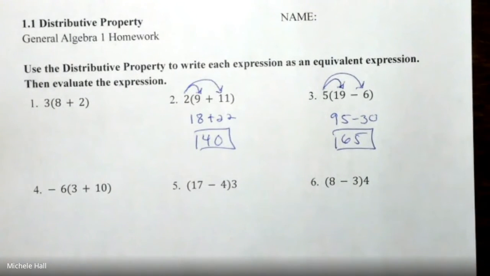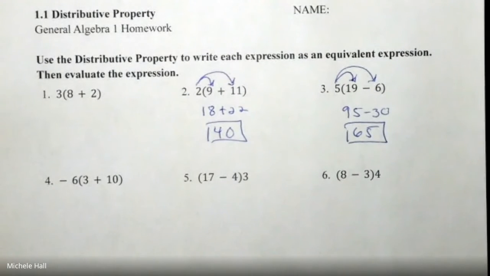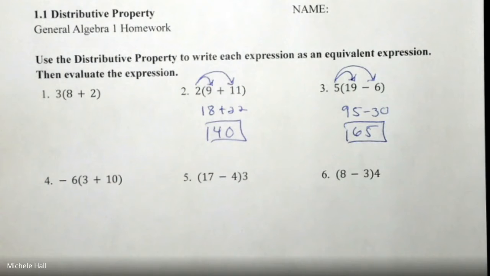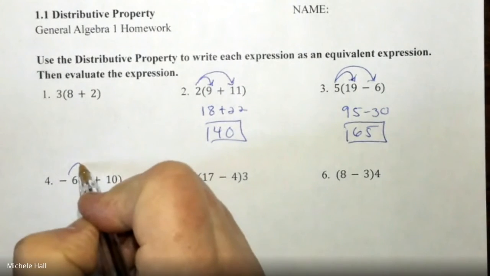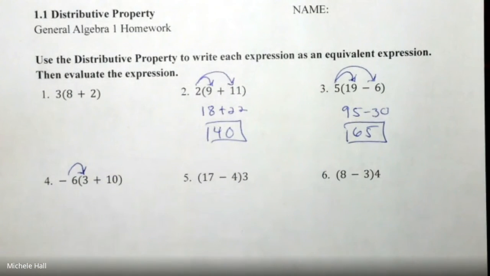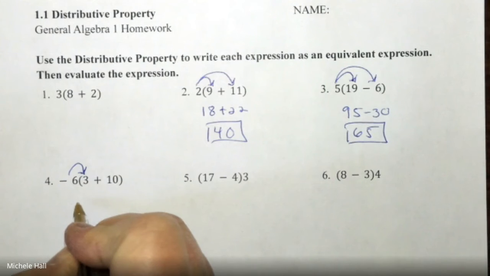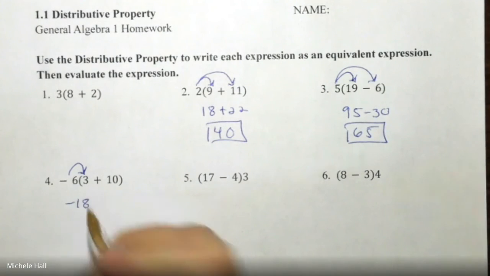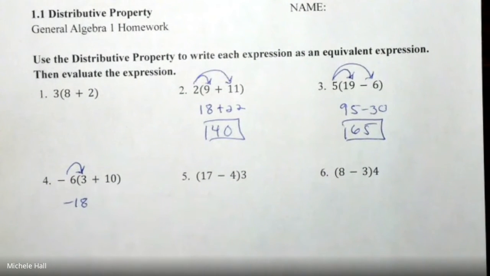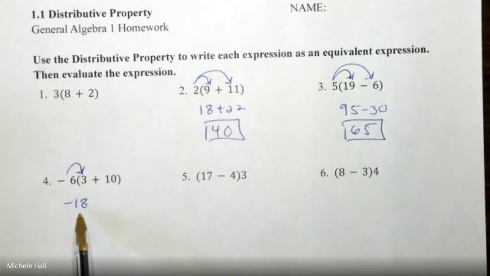Okay, one more from the top, and then we're going to do some on the bottom. Let's do number 4. What does the first part of number 4 say? Ethan, what do you think it says that I'm going to start with? Negative 6 times 3. Exactly. Negative 6 times 3 is what, Evan? Negative times a positive. Negative 18. And then what's the second part going to say, Caitlin?